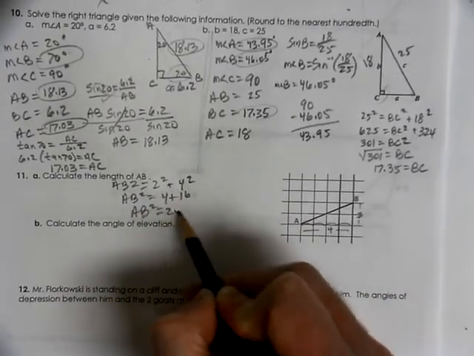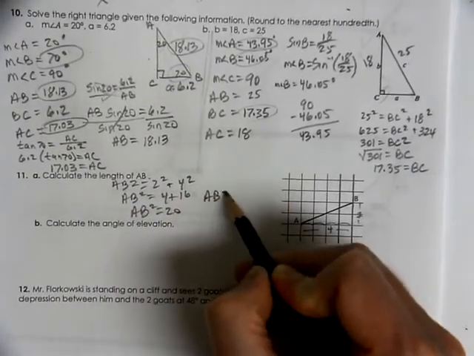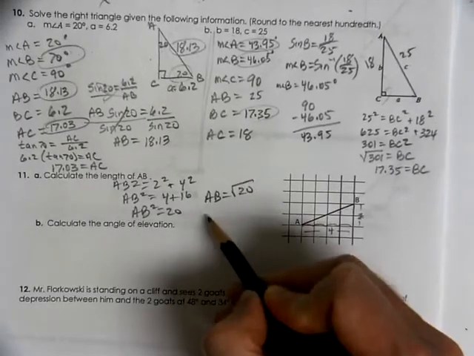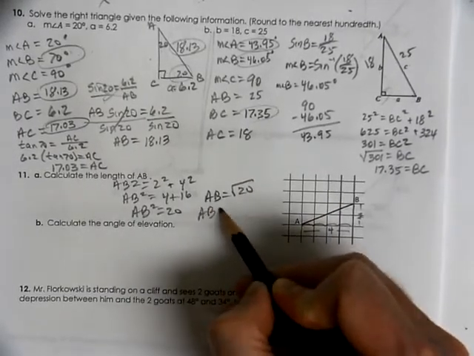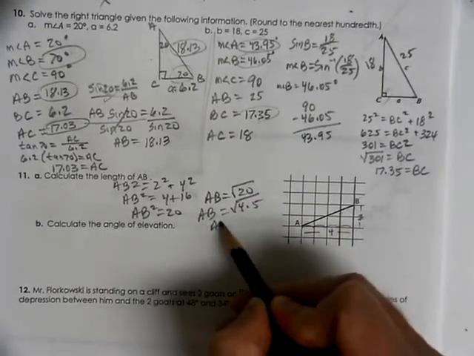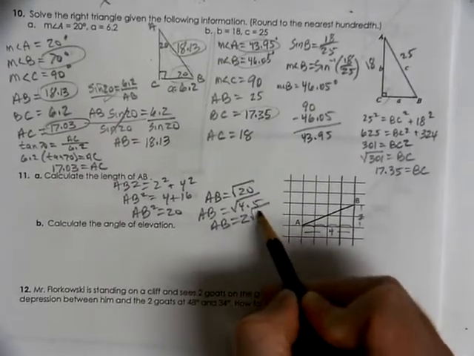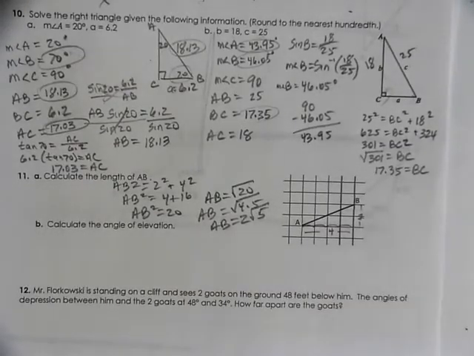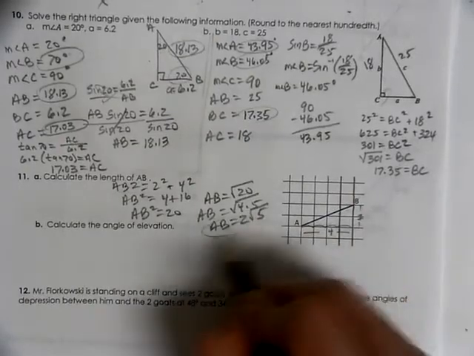AB squared is 20. So AB is the square root of 20, which is the square root of 4 times 5. We know the square root of 4, so that gives us 2 root 5. That is the length of AB.